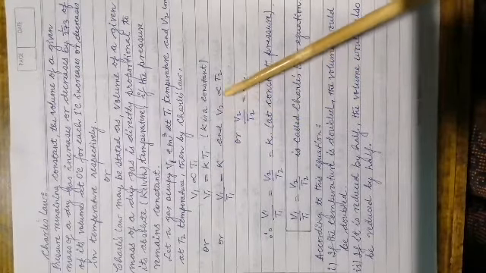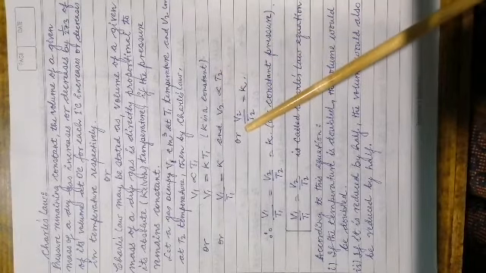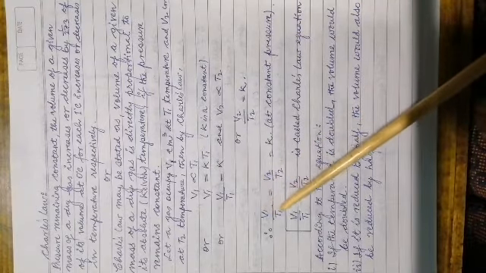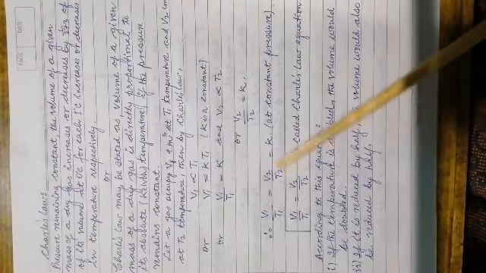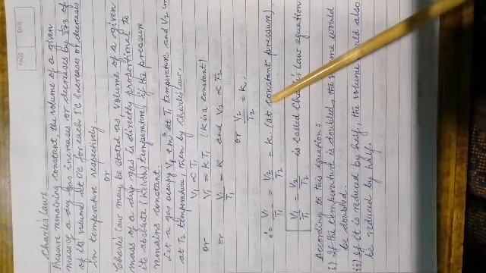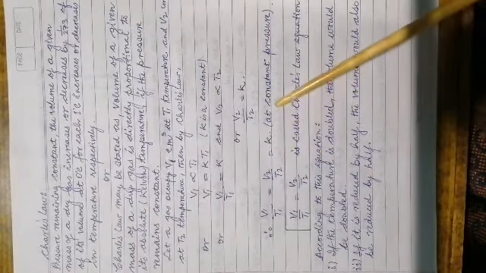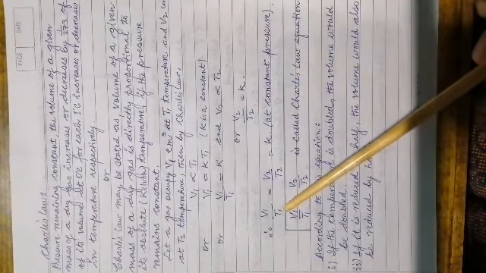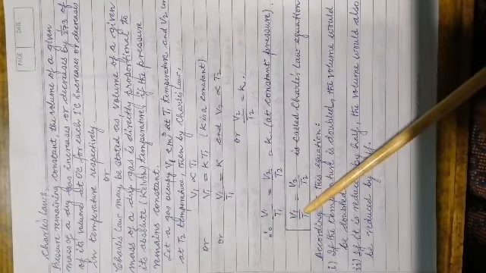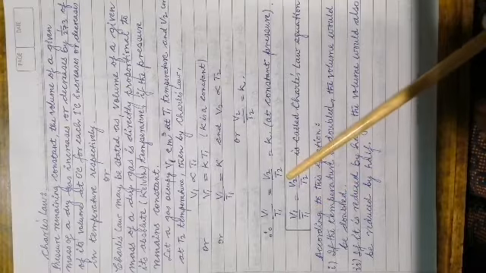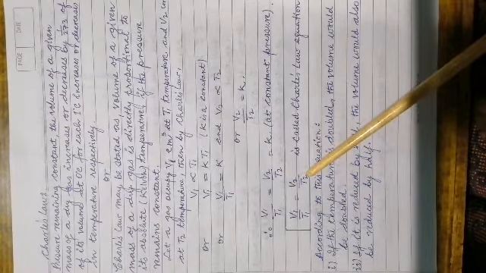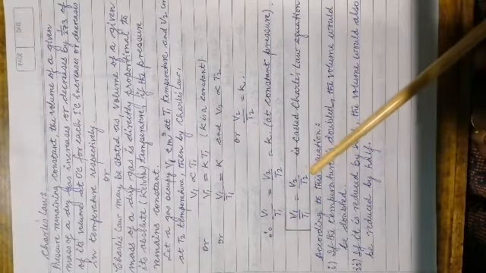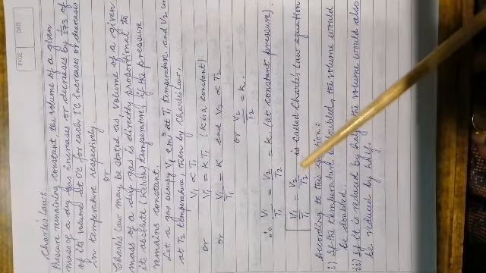And V2 varies directly as T2, or V2 by T2 equals K. So when I combine it, I get V1 by T1 equals V2 by T2, which is equal to K, or constant. And this is happening at a constant pressure. So the Charles' law equation is initial volume V1 divided by initial temperature T1 equals final volume divided by final temperature, V1 by T1 equals V2 by T2, and the temperature is taken in Kelvin.